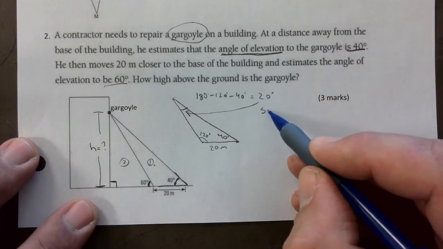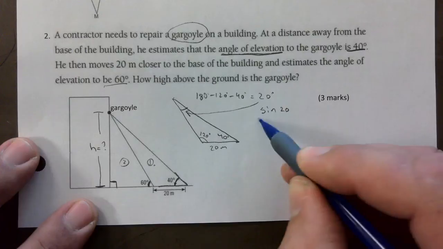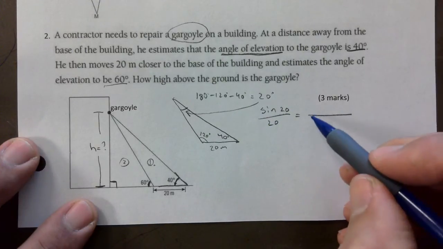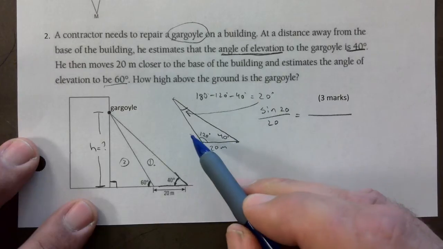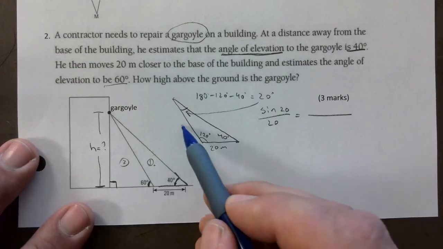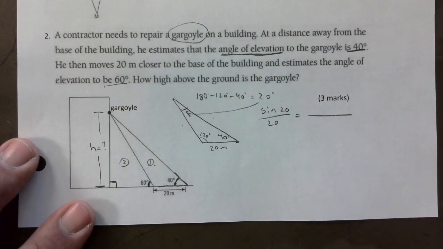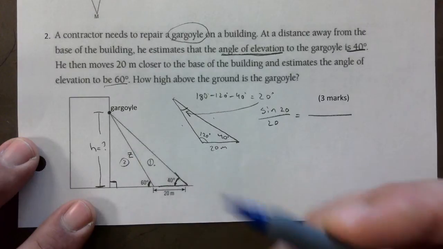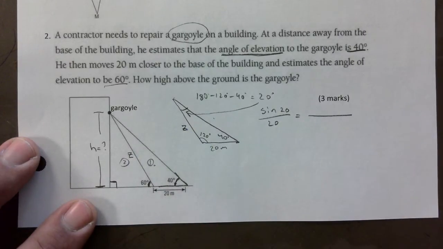But that's okay. Sine of 20 over 20 is equal to, which one would I find? Which side would I find? This one or that one? And the answer is, it doesn't matter, but my strategy is going to be, let's call this Z here. I'm going to find this side here.